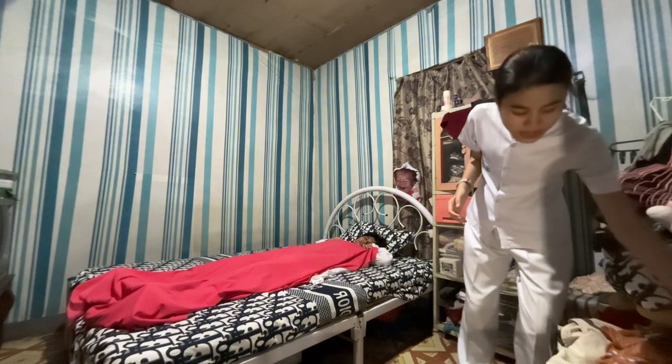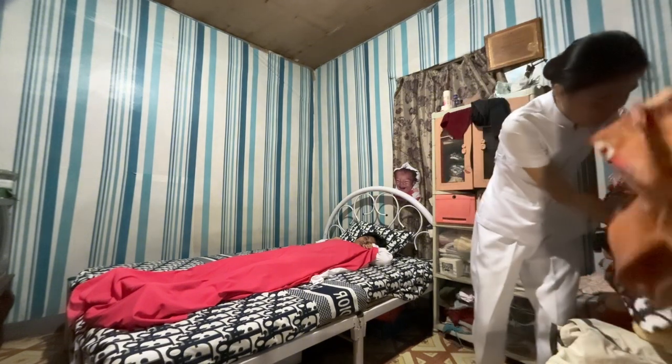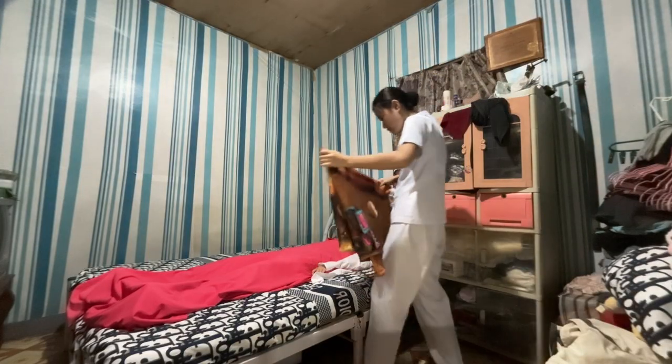Now, I will be placing a reduced friction sheet at the midsection of the patient.